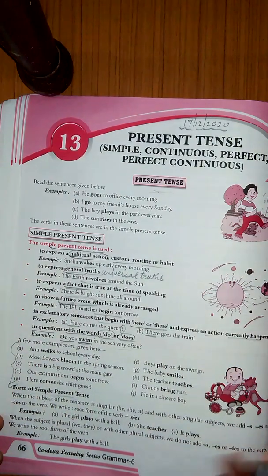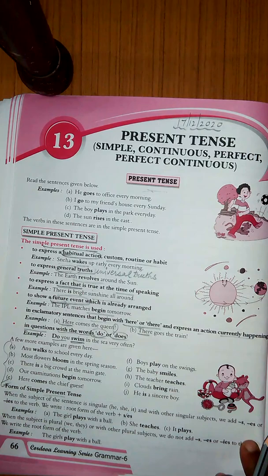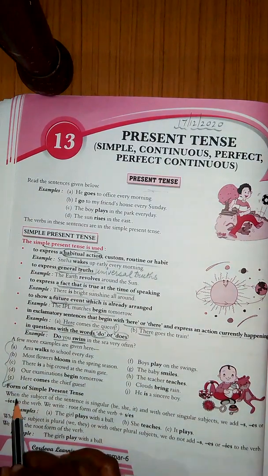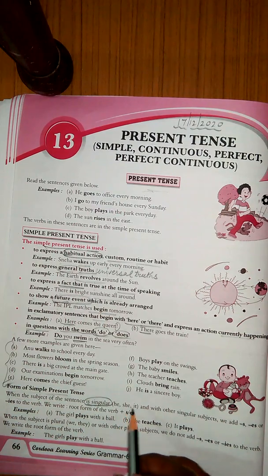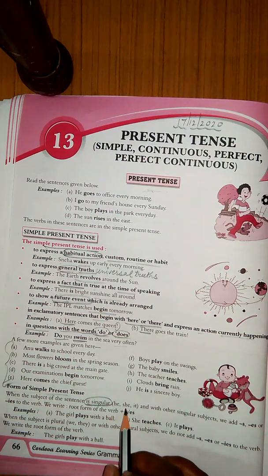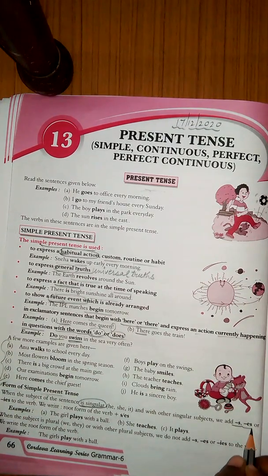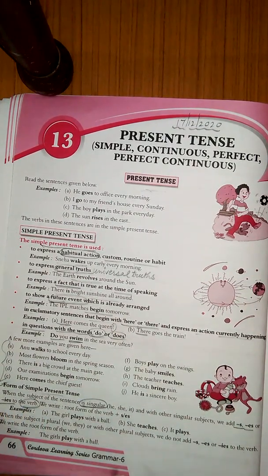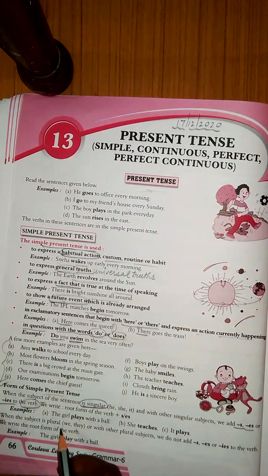Now, forms of simple present tense, different forms and how we are going to use those forms. Now, when the subject of the sentence is singular, like he, she, it, we will add s or es or ies to the verb. Now verb is what? Like see, play, run, all these doing actions are called verbs.